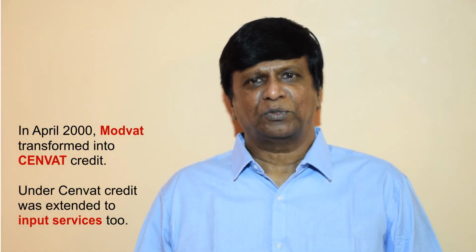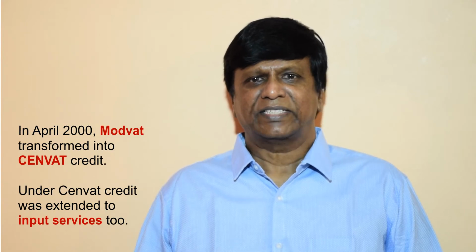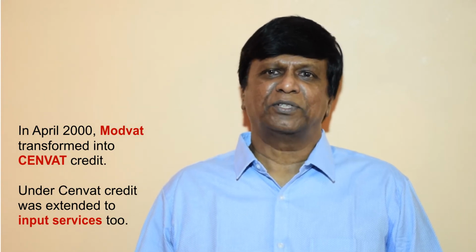So, 8 years later, after MODVAT was introduced in 1986, the scheme was extended to cover capital goods as well and allow credit on capital goods. That was in the year 1994. Much later, in April 2000, MODVAT morphed into CEDVAT, which extended to credit on input services as well.